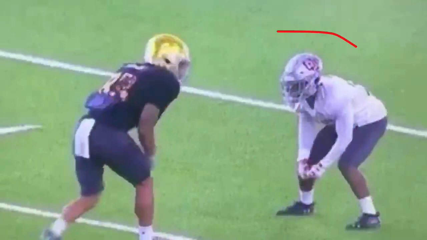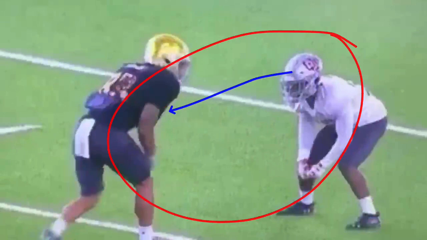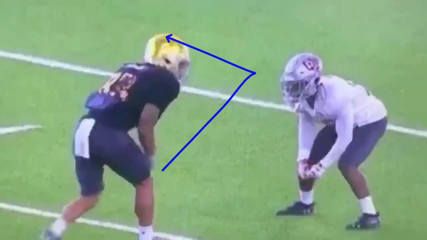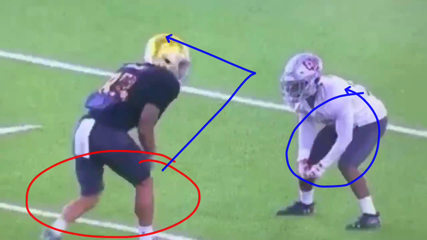So now, when this DB's here, head up, maybe he's trying to get physical. The key on a 5-yard out is that it's hard to take an inside release on a 5-yard out, but we do right here. What we call this is a threaten release or a dive release.